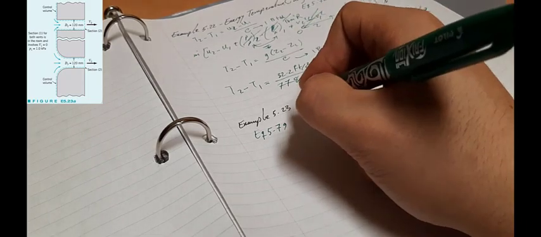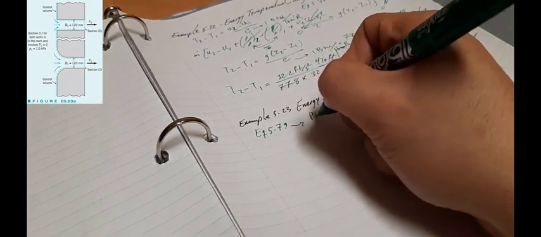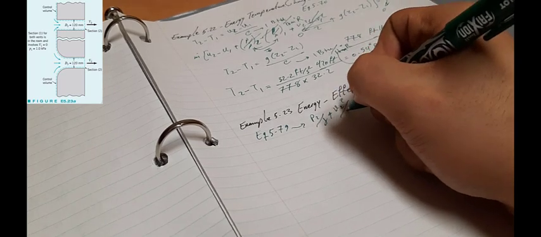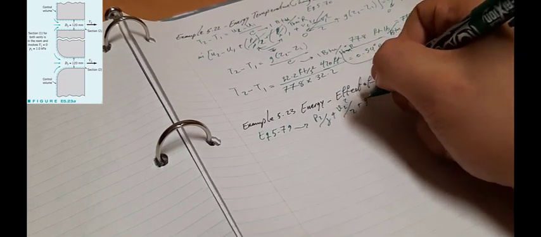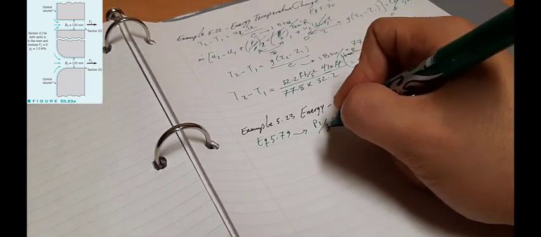5.79, which is P2 over rho plus V2 to power 2 over 2 plus GZ2 is equal to P1 over rho plus V1 to power 2 over 2 plus GZ1.